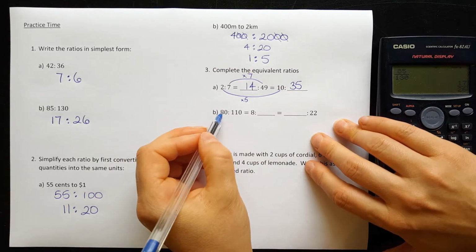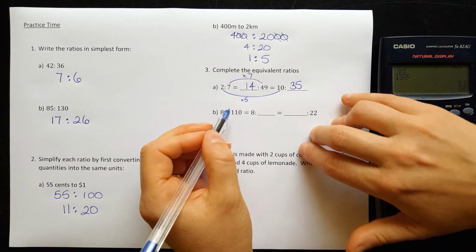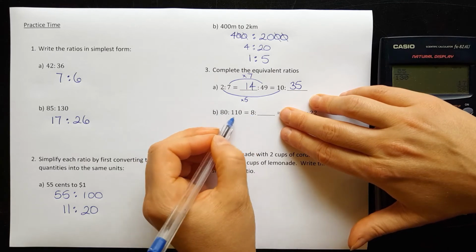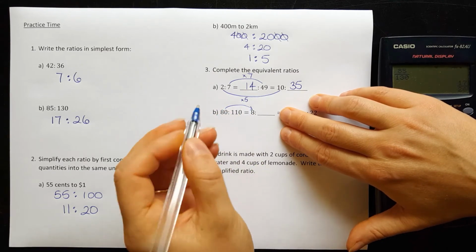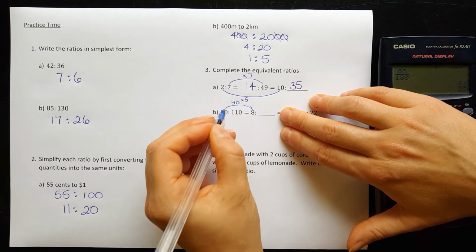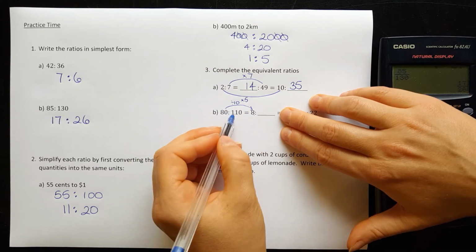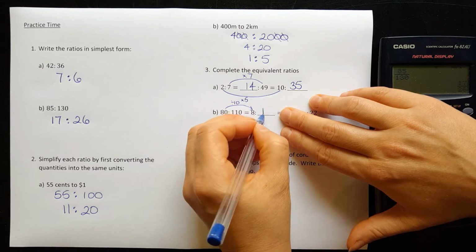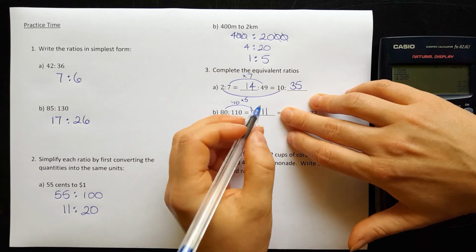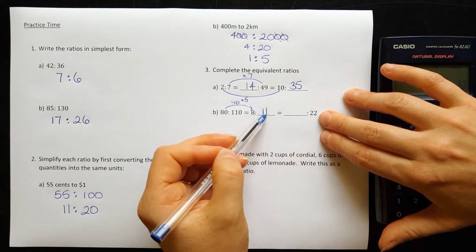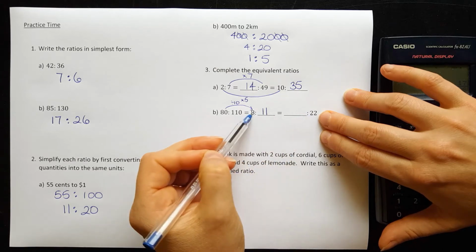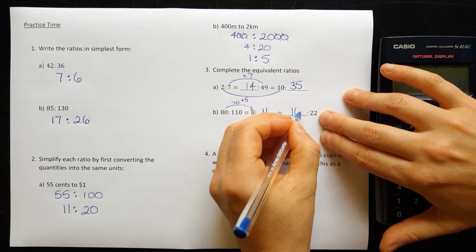In B, we have 80 to 110. In this first one, my number is actually getting smaller. So this time I'm actually going to divide. 80, I would divide by 10 to get 8. Divide 110 by 10 would give me 11 there. For the second one, I have a 22 here. That's actually going to be easiest to do from this one. I just need to times that by 2. So I could times the 8 by 2 to get 16.